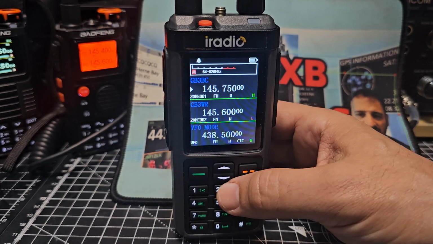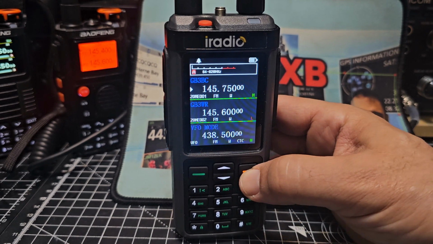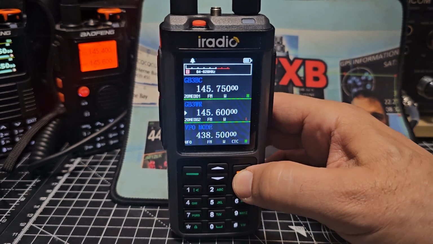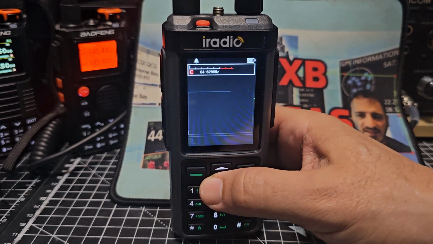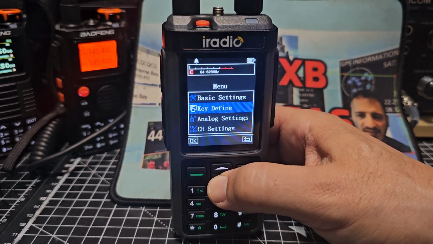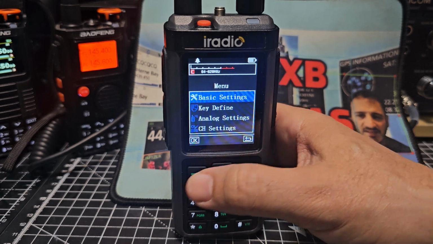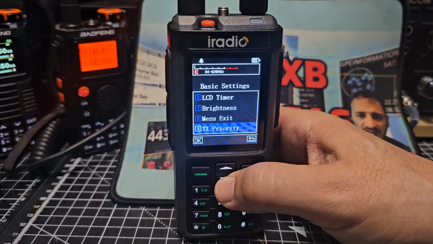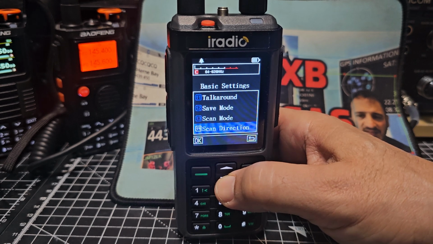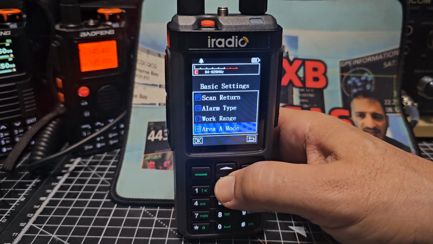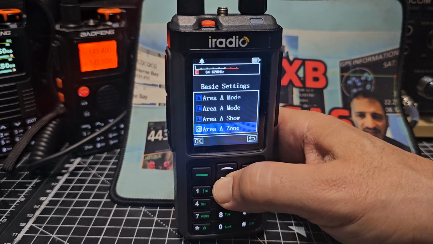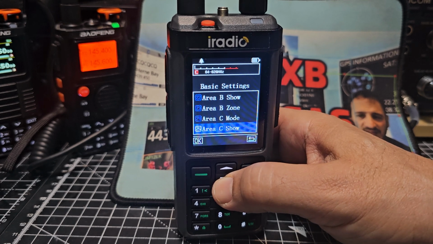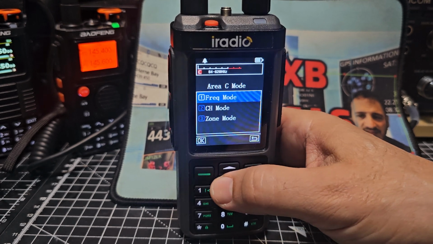So look, the B band is now on zone, and where the arrow is what matters. So if we go to the bottom one, go menu, basic settings, then go into basic settings again, and look for area mode again, and we'll do C this time. C mode, enter.